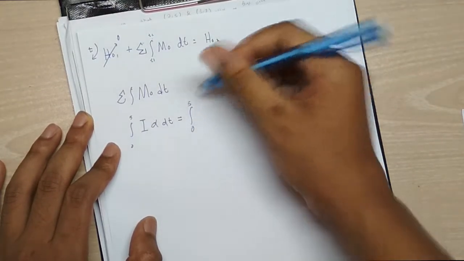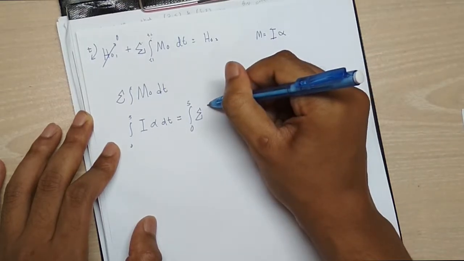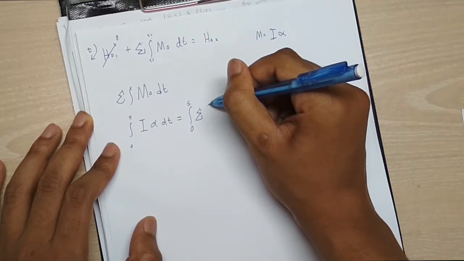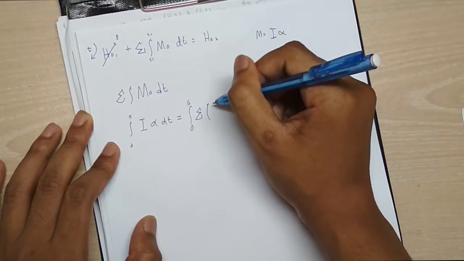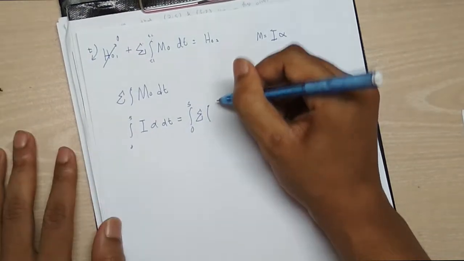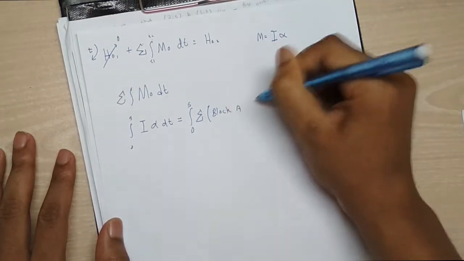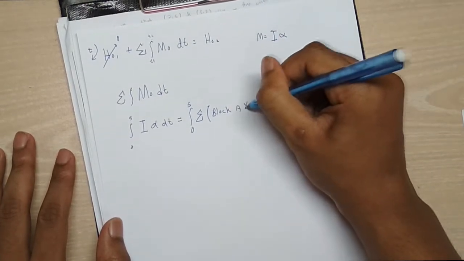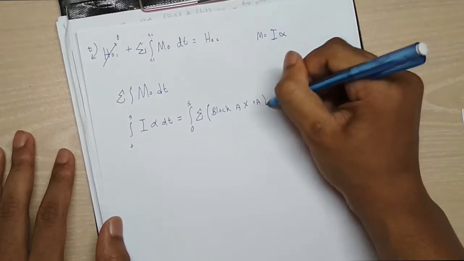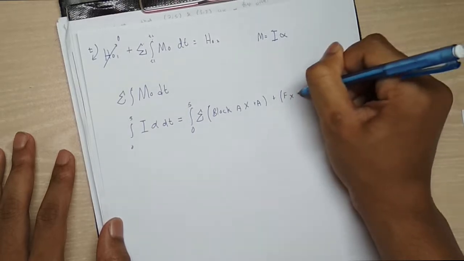Then we write what we want to calculate, as for example, block A multiply RA plus F multiply RB.